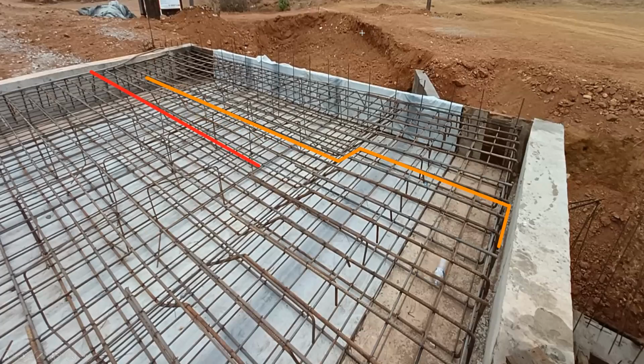I mean, from here the crank will happen, your bar will come like this, it will get a crank here. Okay, and then it will go here. Got it? This will be bent in this way, it will be taken down. Got it? So in this way, alternately we are going to do this alternate crank bar. So in this way everywhere it has been arranged.